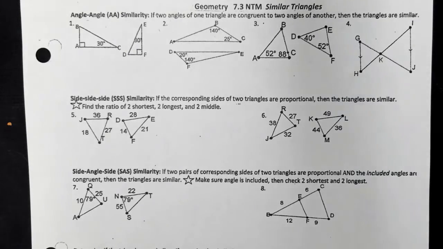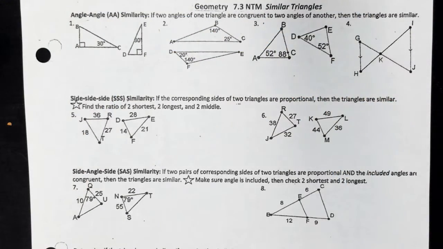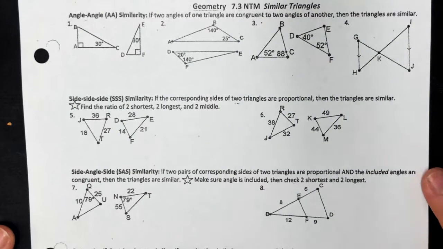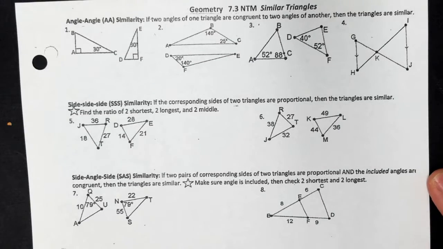Alright, so today we're going to do lesson 7.3. Raise your hand if you remember when we did congruent triangles with the shortcuts SSS, SAS, ASA, AAS, and then HL. But remember, it could never be the donkey way, right? You remember that? Donkey forward or backwards.